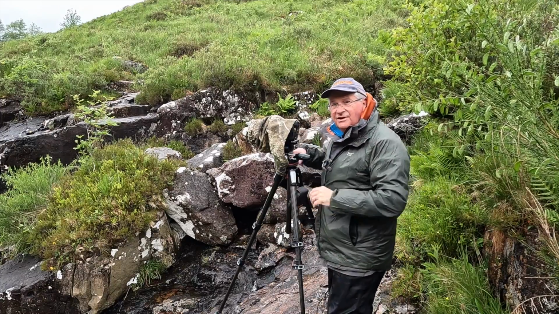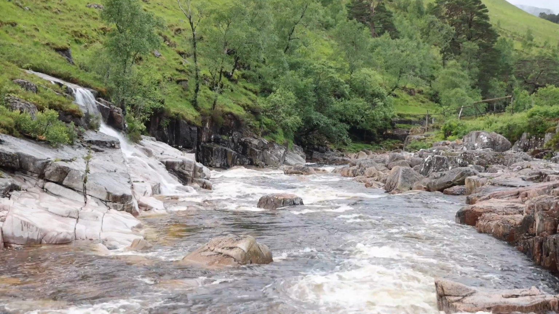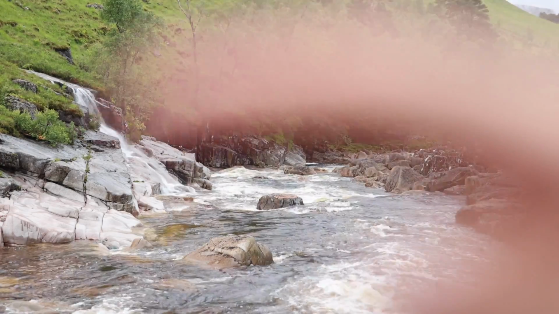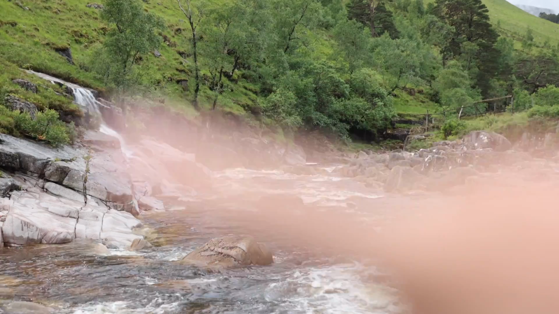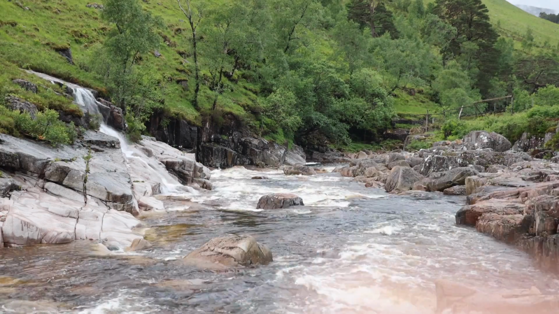Right, so it's been reduced to a drizzle. I'm just keeping checking my lens. So the composition I've got is I've got the water coming down on the left hand side. I've got a couple of rocks in the centre of my frame.